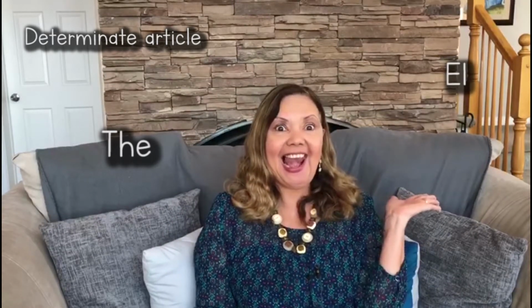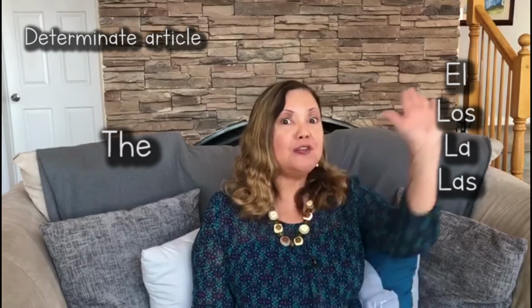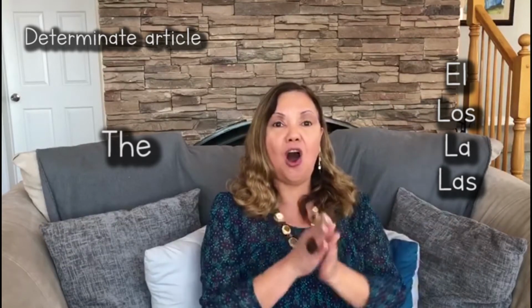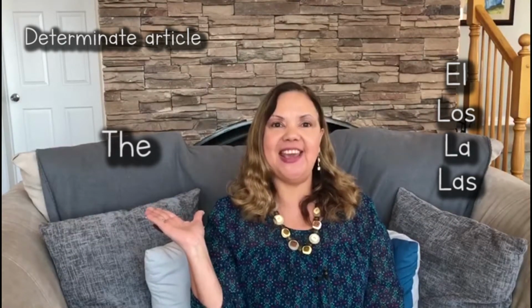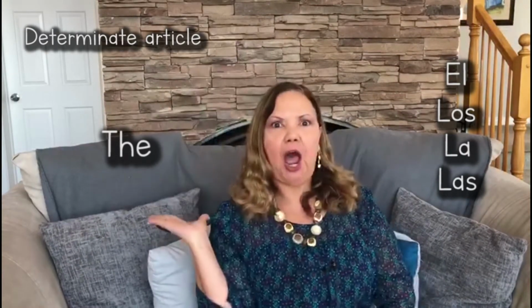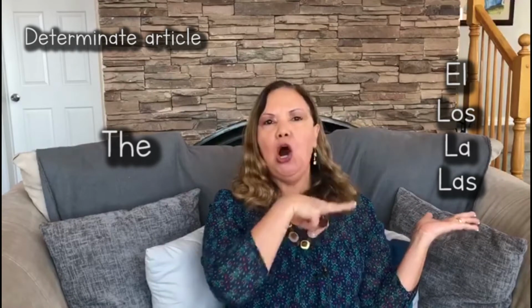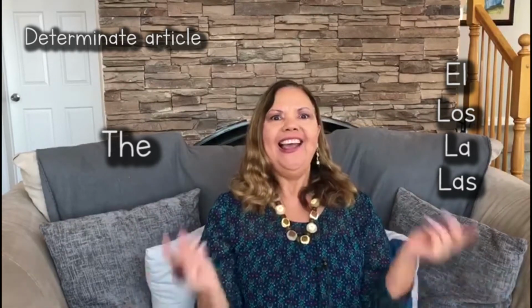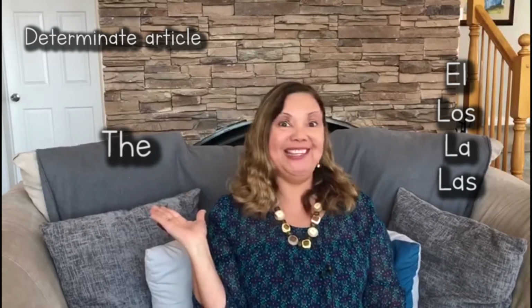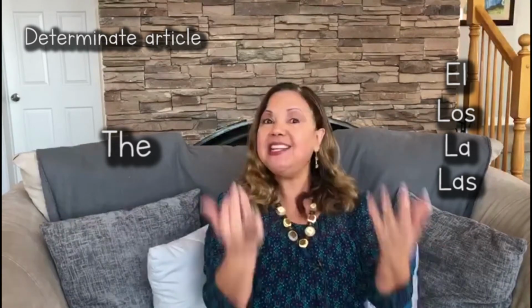In Spanish, the determinate articles are four. Yes, el, los, la, las. Those four articles in Spanish are the in English. I know you're thinking right now, you see, we have only the one article, and in Spanish they have four. El, los, la, las. If you are learning English, you can see it's easy for you in this case. But if you are learning Spanish, let's make it easy too.